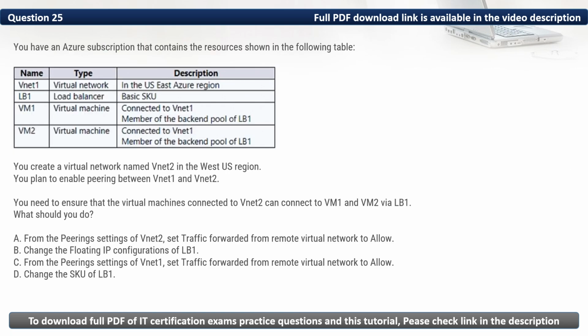Question 25. You have an Azure subscription that contains the resources shown in the following table. You create a virtual network named VNet2 in the West US region. You plan to enable peering between VNet1 and VNet2. You need to ensure that the virtual machines connected to VNet2 can connect to VM1 and VM2 via LB1. What should you do?